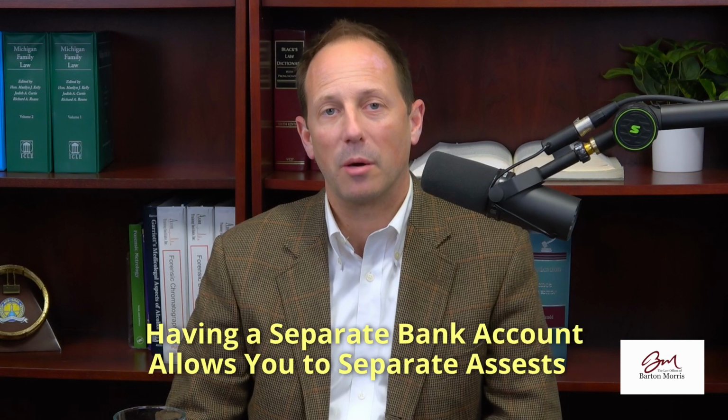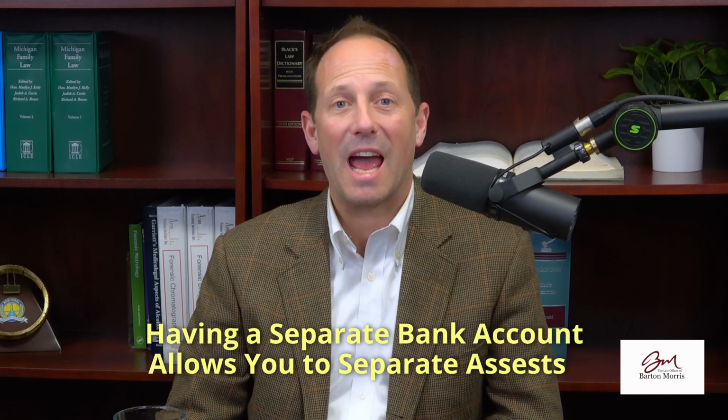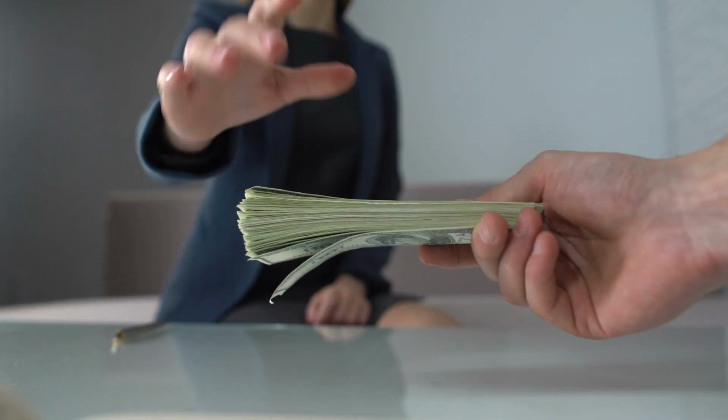But you also need to have an EIN number, an employer identification number from the IRS. It's one of the few things that the IRS gives you for free. But you need that. So then you can go open up a bank account. Having a separate bank account for your company allows you to separate assets. This is hugely important. When you have a business bank account that's separate from your personal bank account, you're separating what the company owns versus what you own.